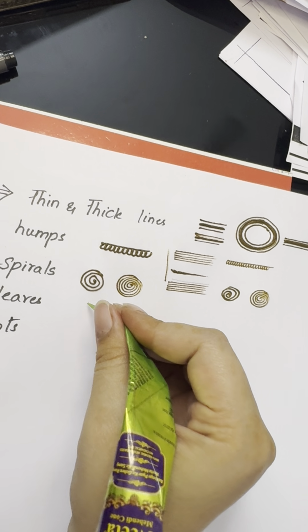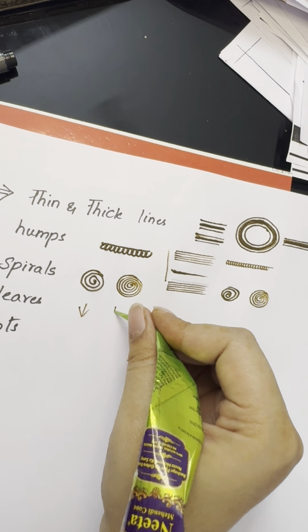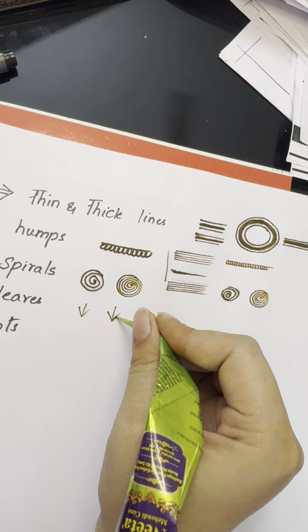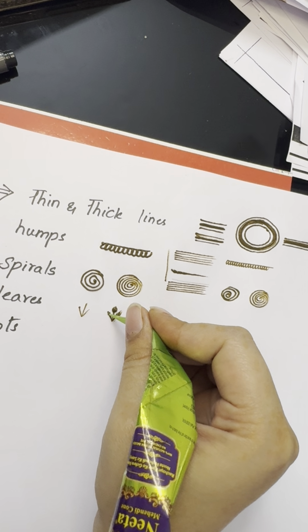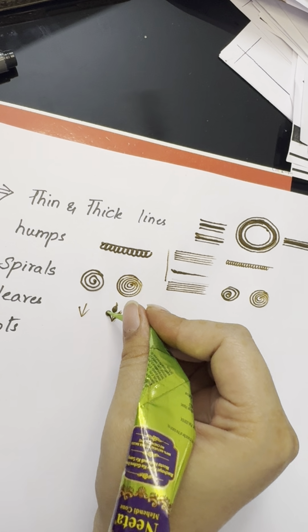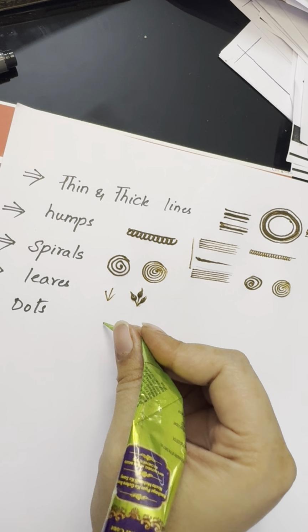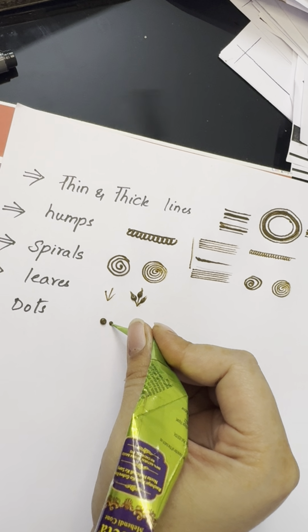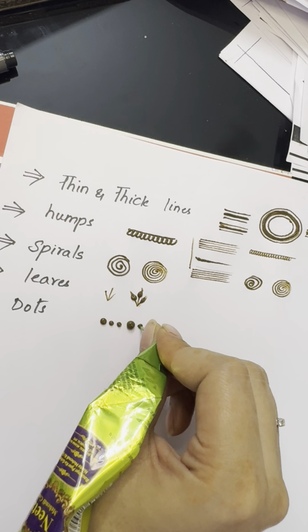And whereas leaves, just create one line and one line and one line, just an arrow mark, and continue your thin, thick, dot. Thin, thick, just apply dots and drag on the sheet. That's it. Coming to dots, I hope you all know this. Just apply a pressure straight and center like this.